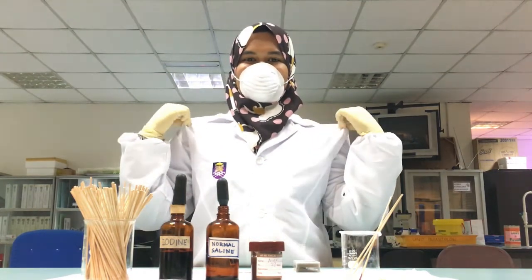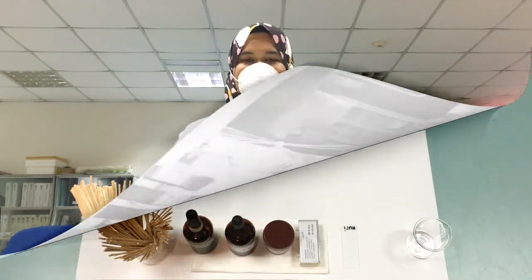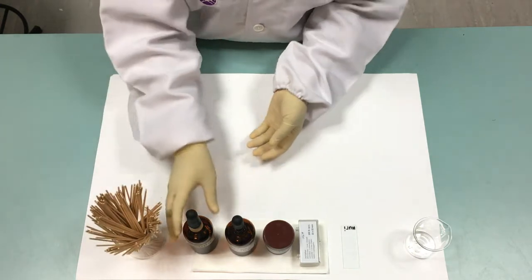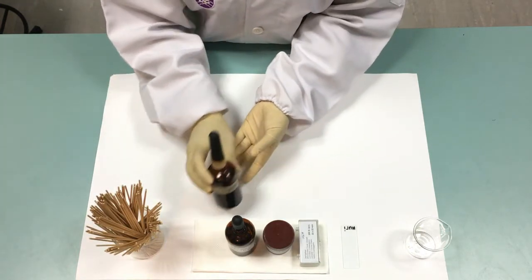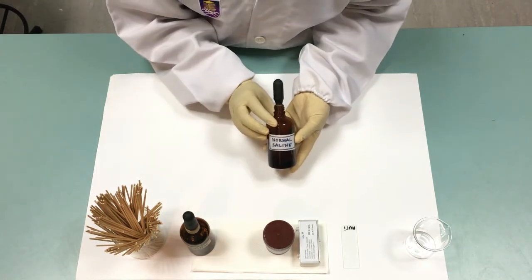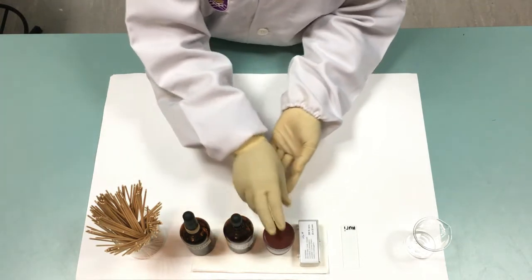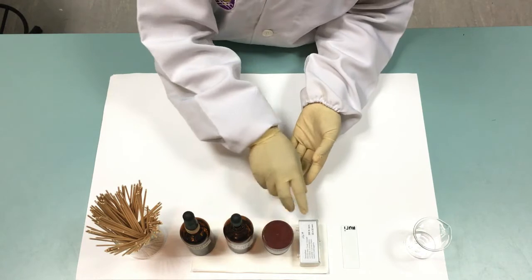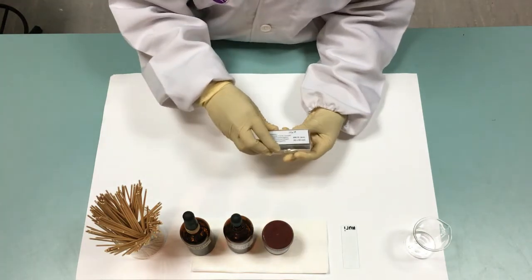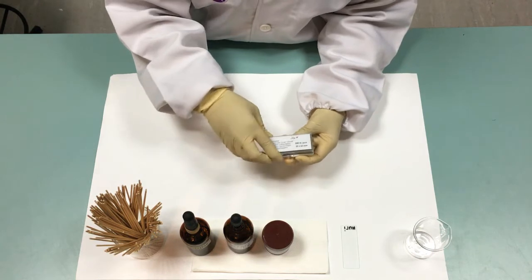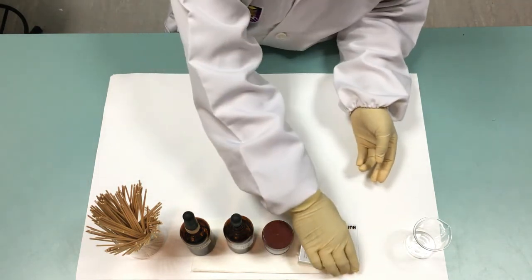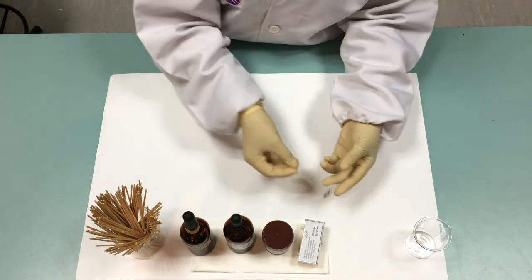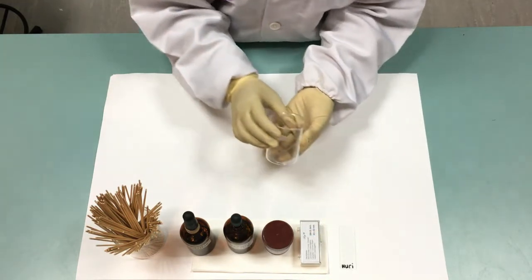Glove, lab coat, and mask. The materials and apparatus are wooden stick, iodine, normal saline, stool sample, cover slip, glass slide labeled with patient name, and waste beaker.